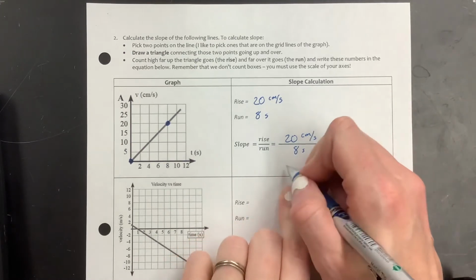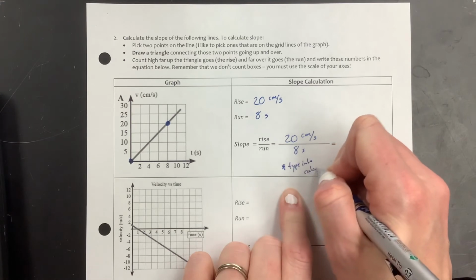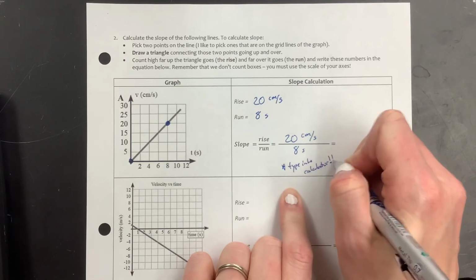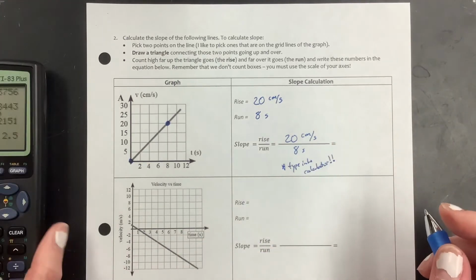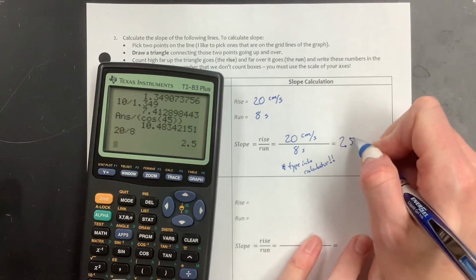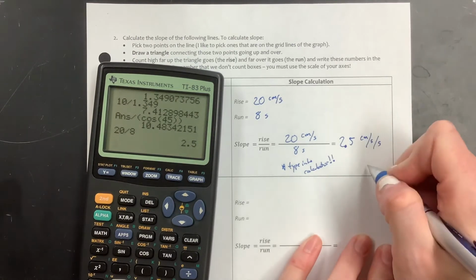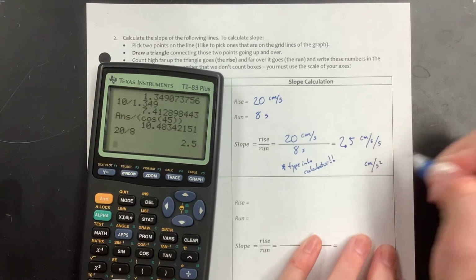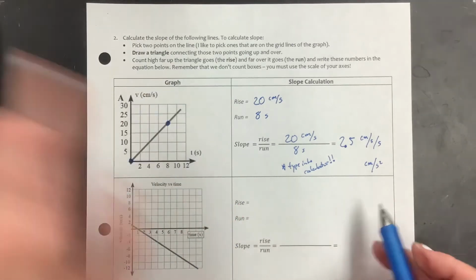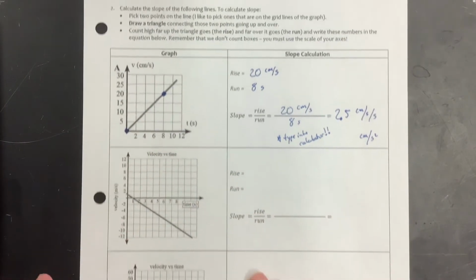We have to type this into the calculator, because we need to know what the answer is. And I get 20 divided by 8 is 2.5. Now I can write centimeters per second, or if you wanted to write centimeters per second squared, that's okay too. Both of those are correct ways to write it, so you can choose the one that works better for you, okay?